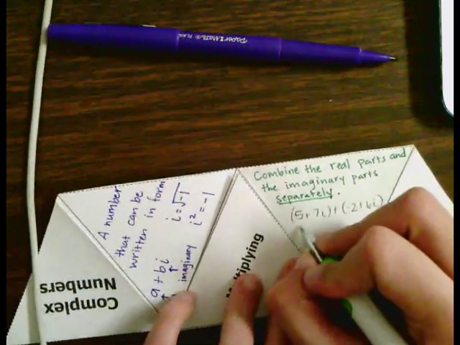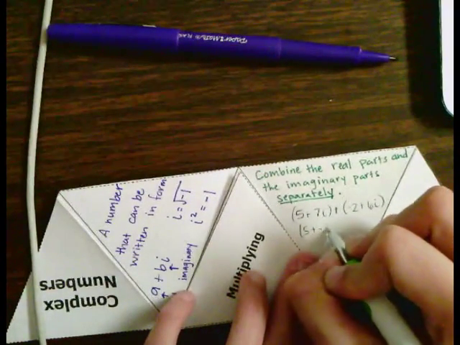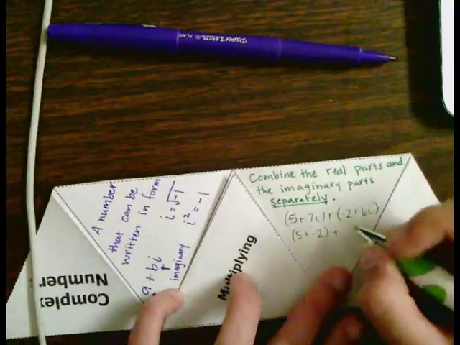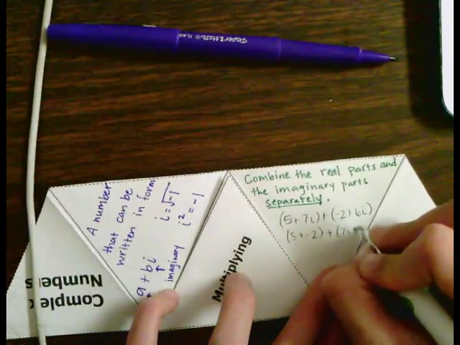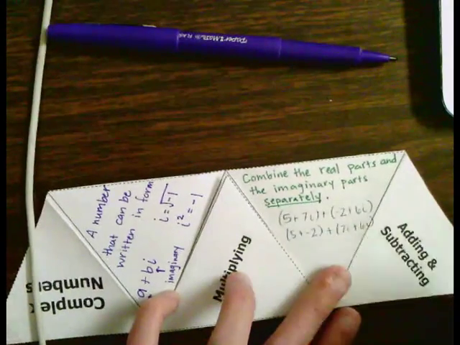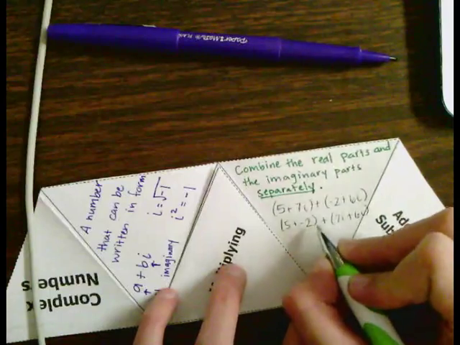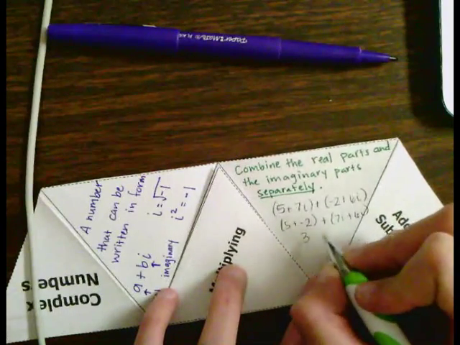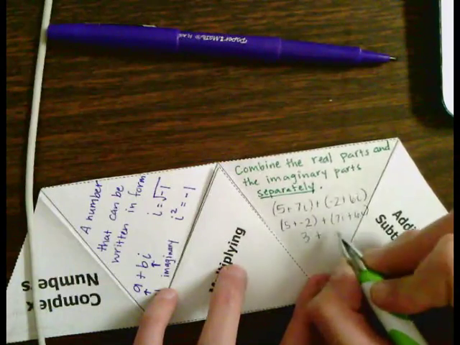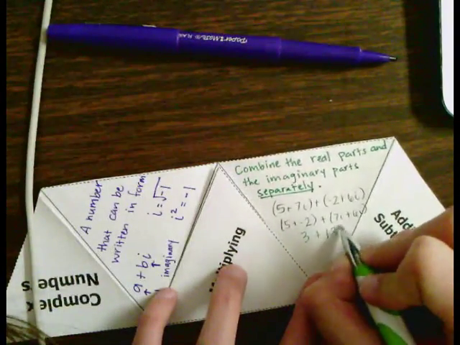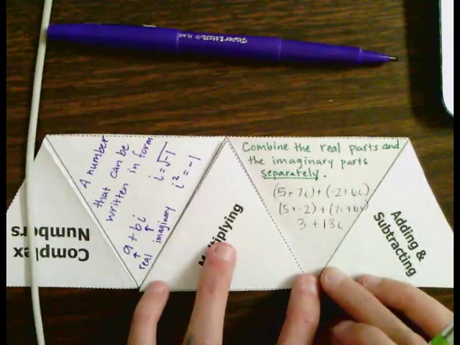So you can say 5 plus a negative 2 plus 7i plus 6i. Whenever you do that, you've got 5 minus 2, which is 3. And then you've got 7i plus 6i, which is 13i. Okay, and that's how you would add and subtract complex numbers.